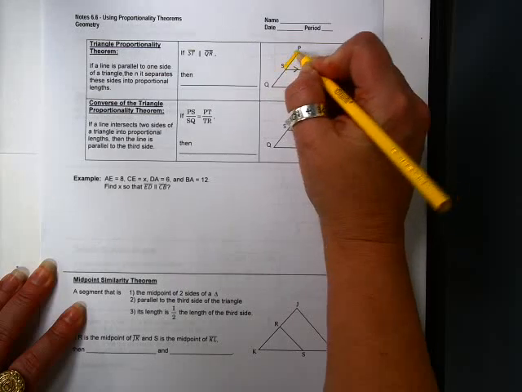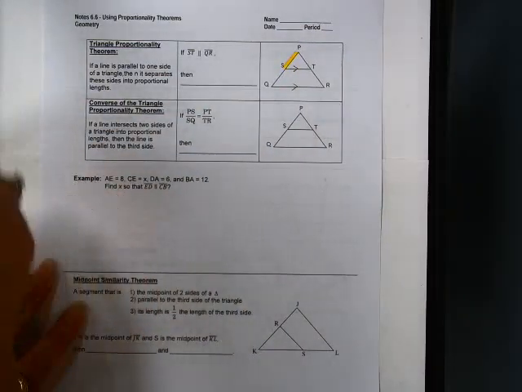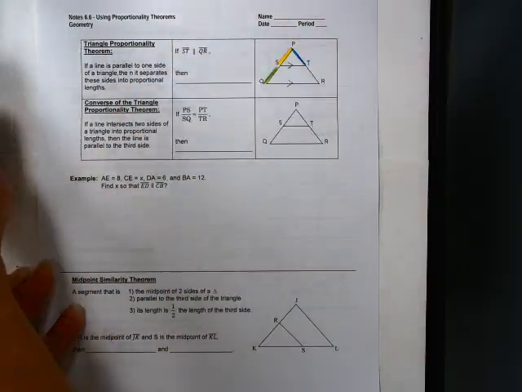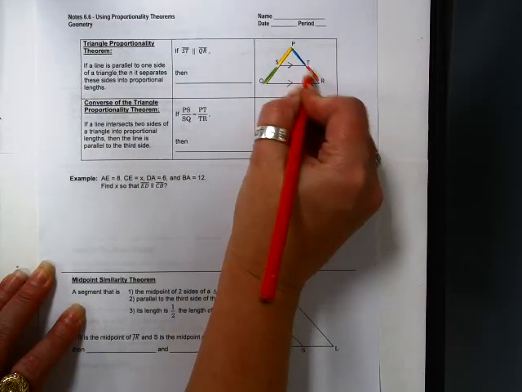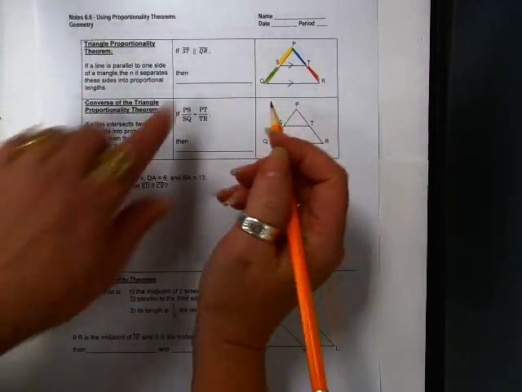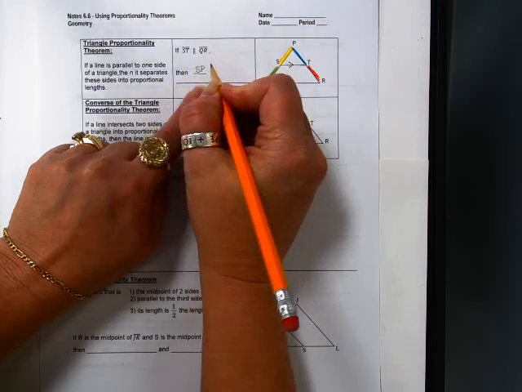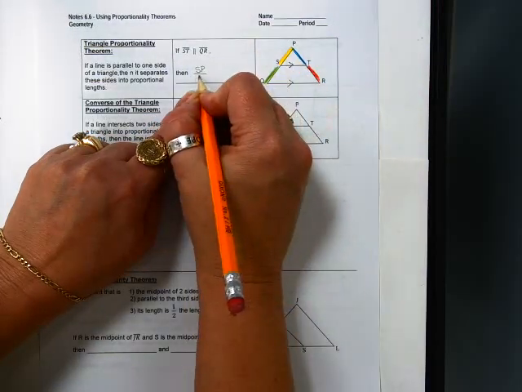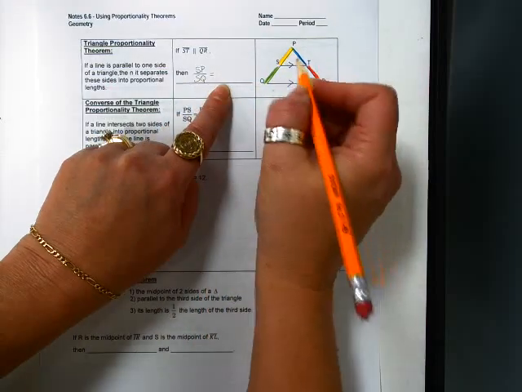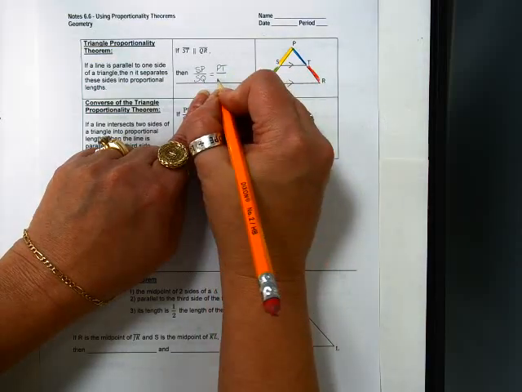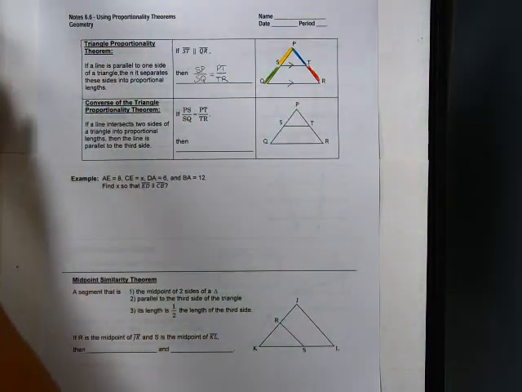If the yellow side over the green side, if we put yellow over green, then it's going to equal blue over red. Okay, so how we write that is then side SP, this length SP, over this length SQ, it's going to equal PT over TR. Okay, I'm going to color code these so you can see where it came from.